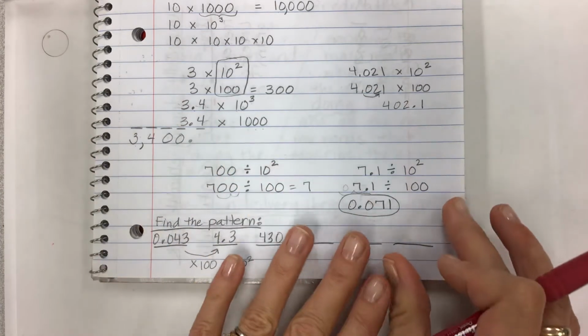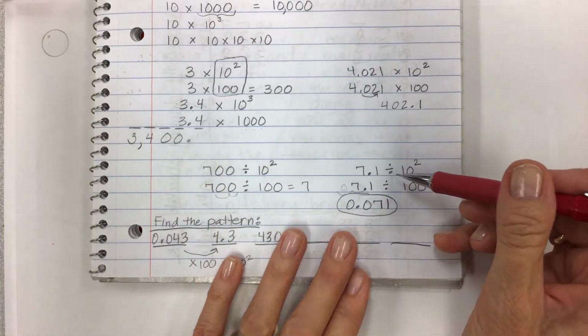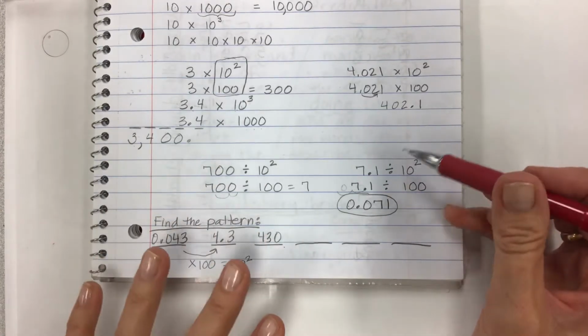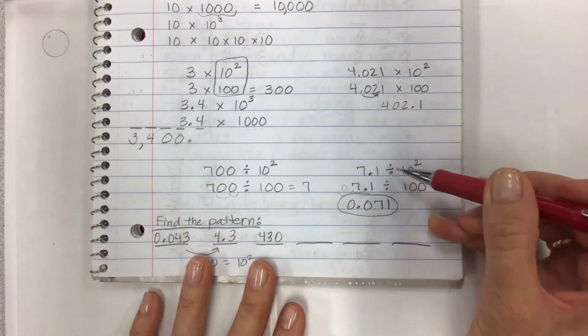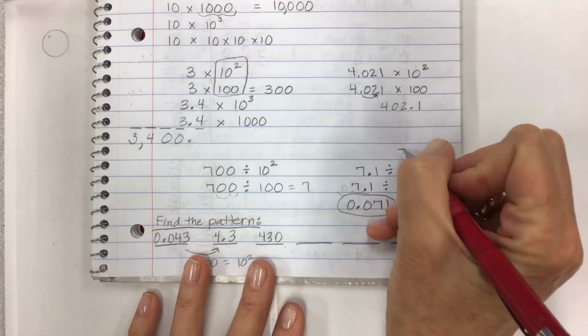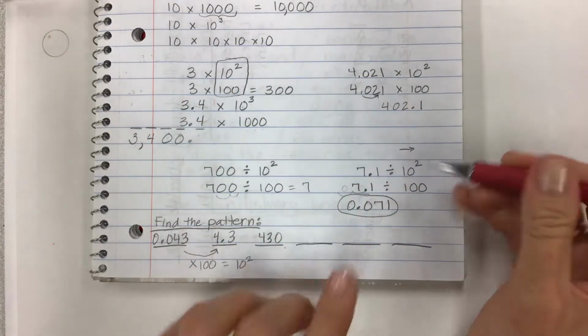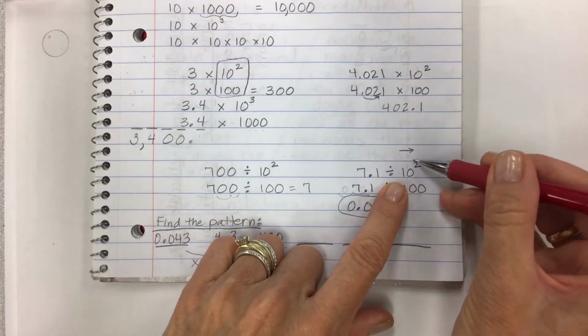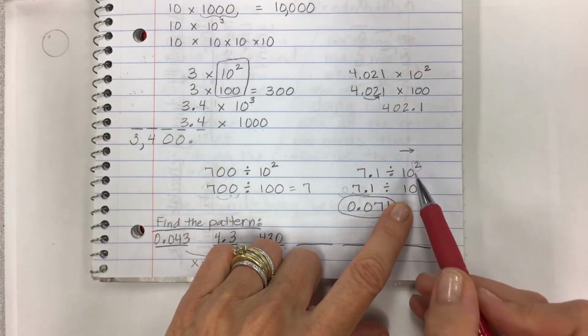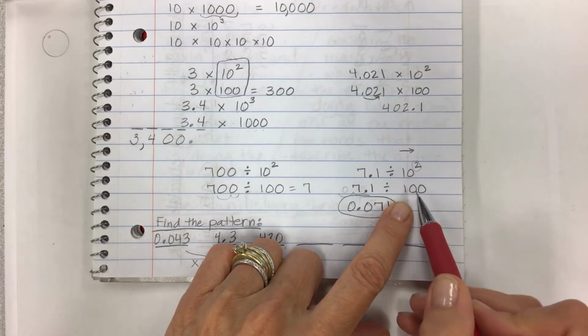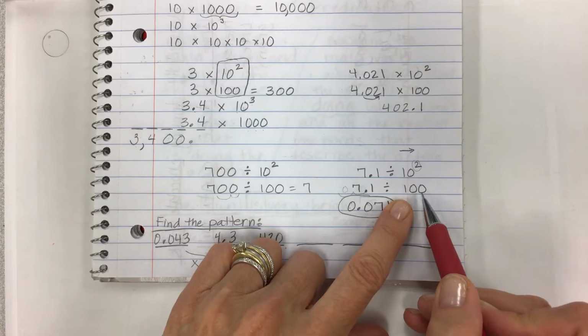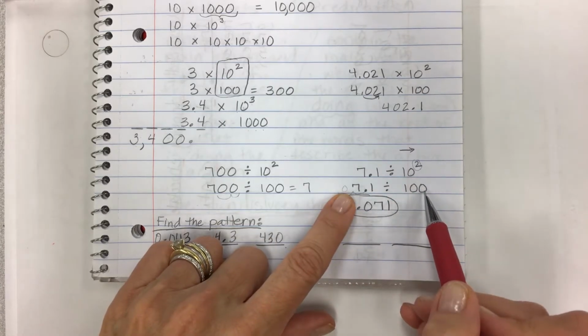Okay? In the same way, we're going to be using division. They throw it all at you in the same day. We're going to take a number, we're going to divide, which means you're shifting the digits to the right. How many times? The 2 will tell you. Okay? 10 squared is equal to 10 times 10, which is 100. So this is going to be a 2-position shift.